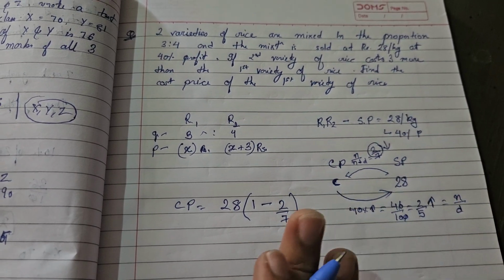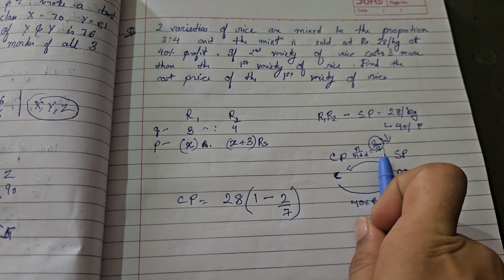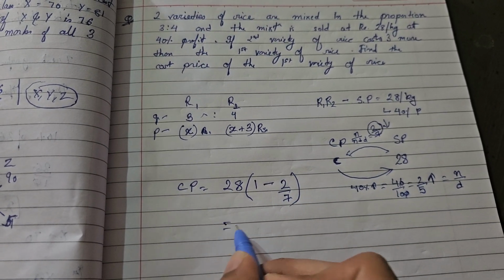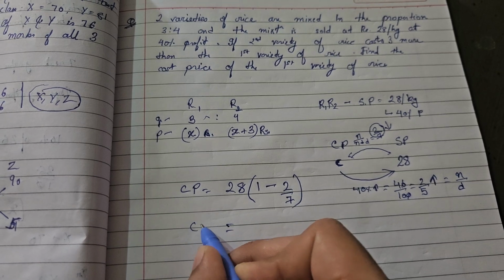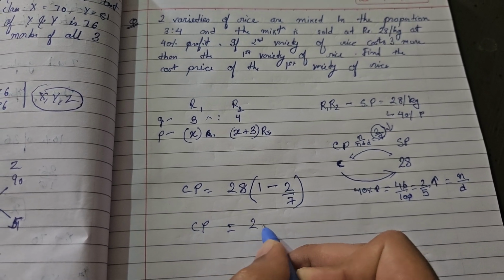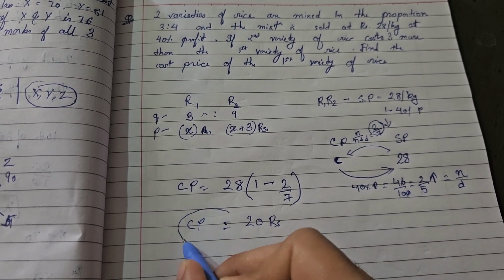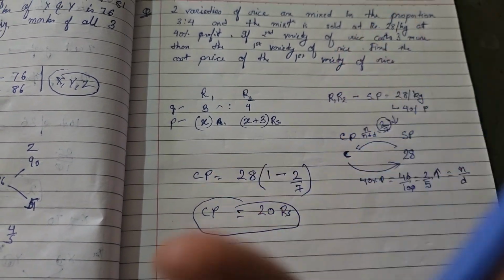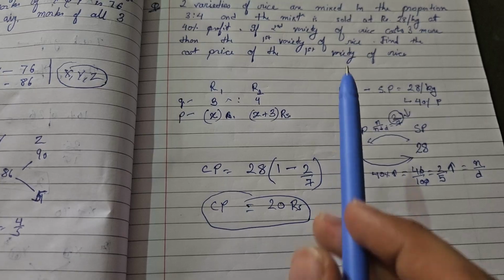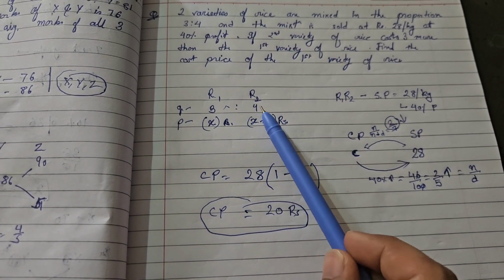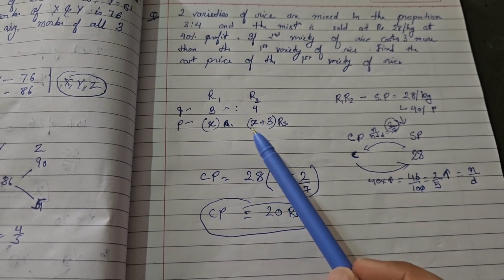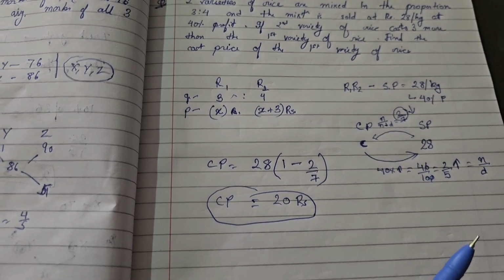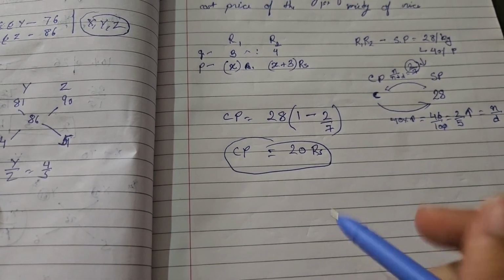I hope you understood what I have done. 2 by 7 is the going down multiplication factor, and I have written 2 by 7 over here. Solving this, I'll get the cost price of the mixture to be 20 rupees. So that is my cost price of the mixture. Now I have the cost price. I know in which ratio these are being mixed and what is the exact difference between the cost prices of these individual varieties. So I can easily solve it now.